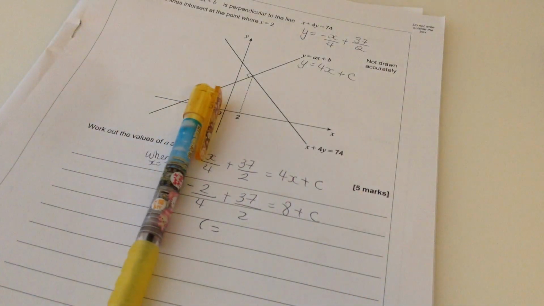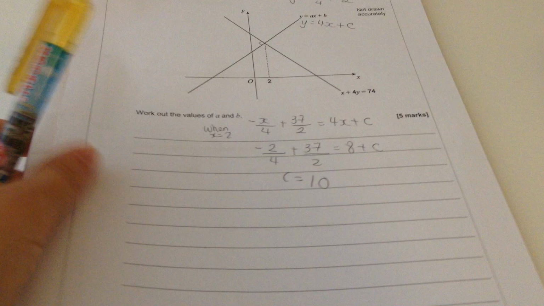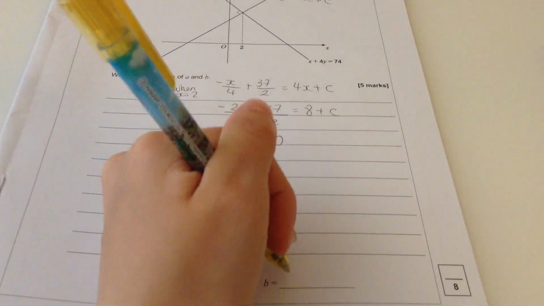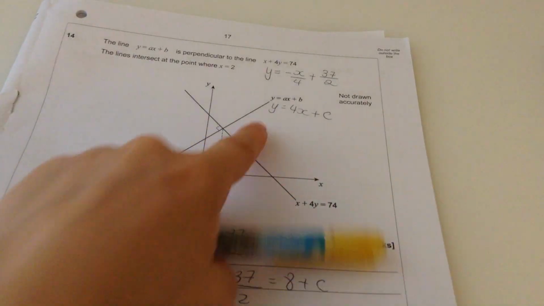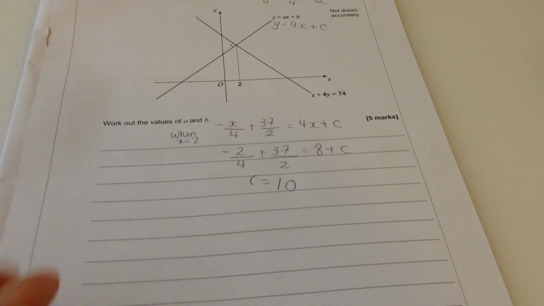So that's minus a half plus 37 over 2 minus 8. So C is 10. So 4 and 10. C is actually B, it's what they've called B. But that was a weird question. Never seen one like that before.